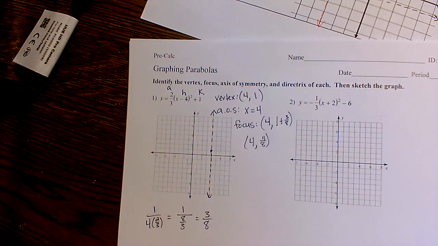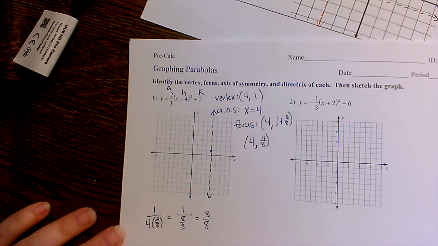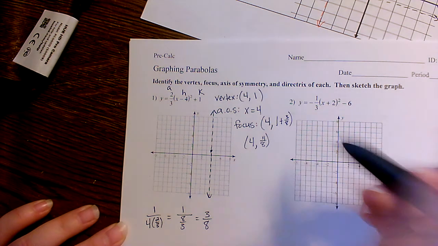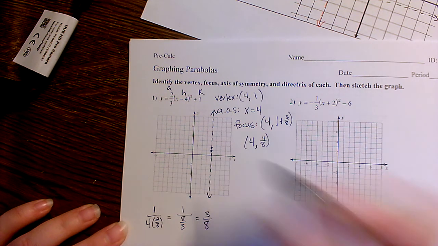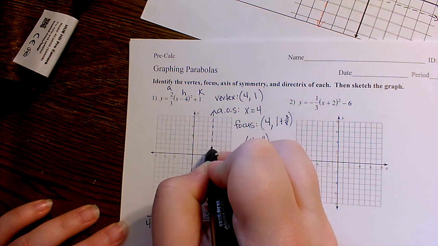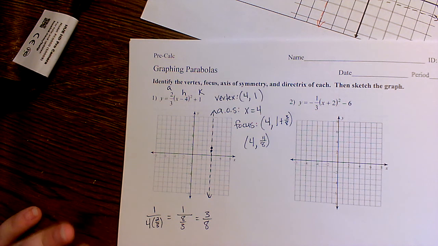If you like decimals better, you could always do it in decimals, but I just left it as a fraction. So 4 and 11/8. So that's 1 and 3/8. So it's 1 and just a little bit. So it should be a little lower actually, but it's in there.